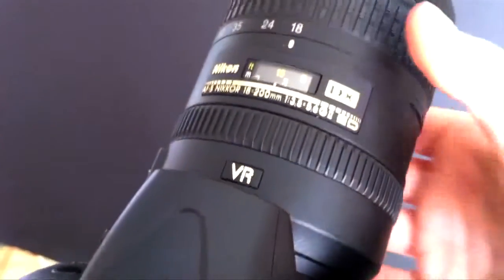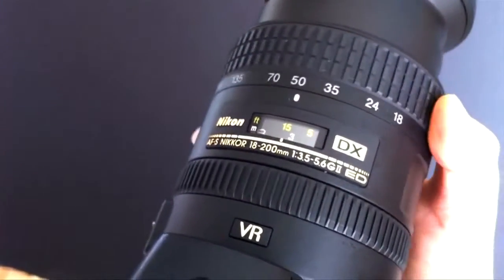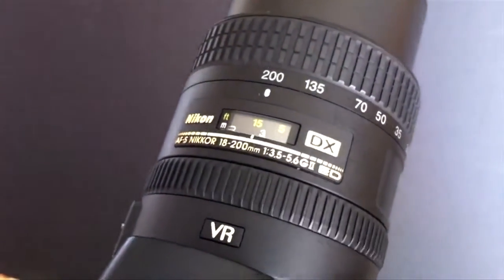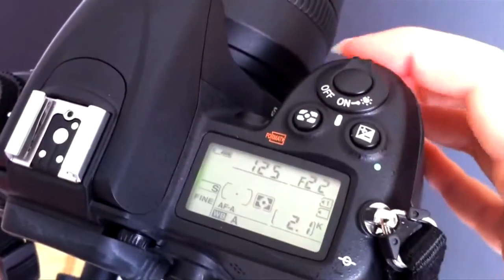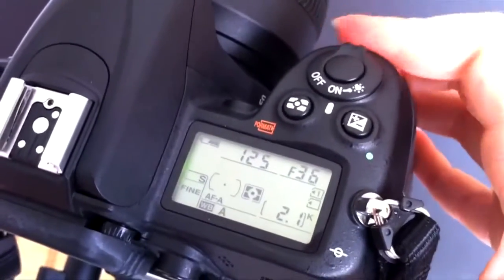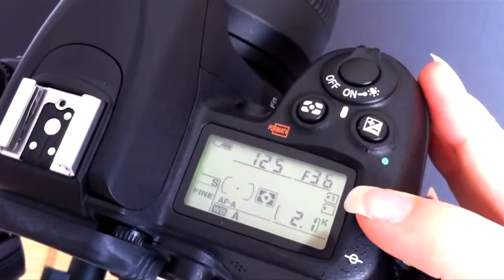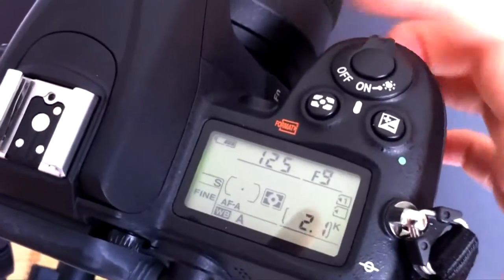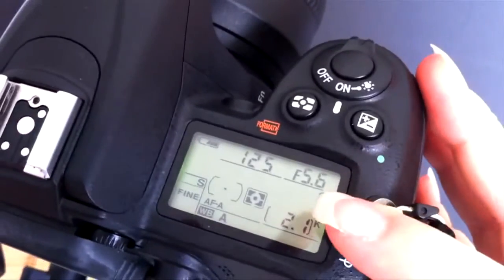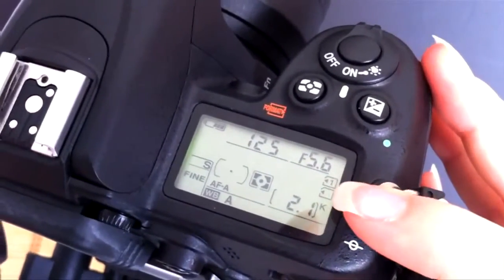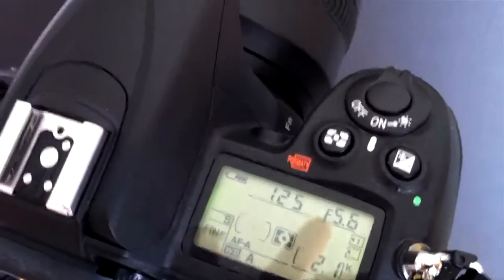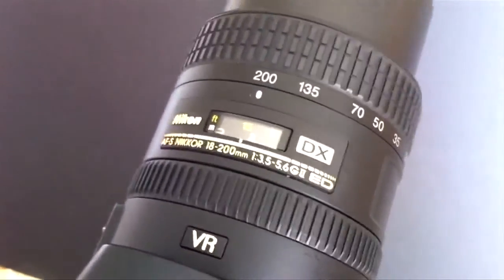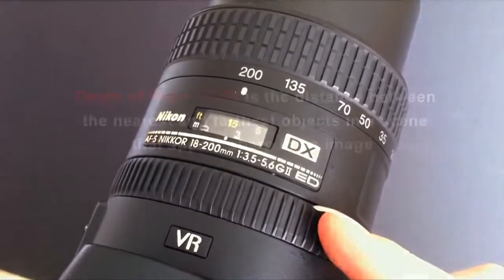But let's try something. Let's try to use zoom. Let's zoom this lens to 200. Let's see what happened to the aperture. So, our smallest aperture changed to f36 and our biggest aperture changed to f5.6. So it means that aperture in the zoom lenses also depends on the focal length of the lens.